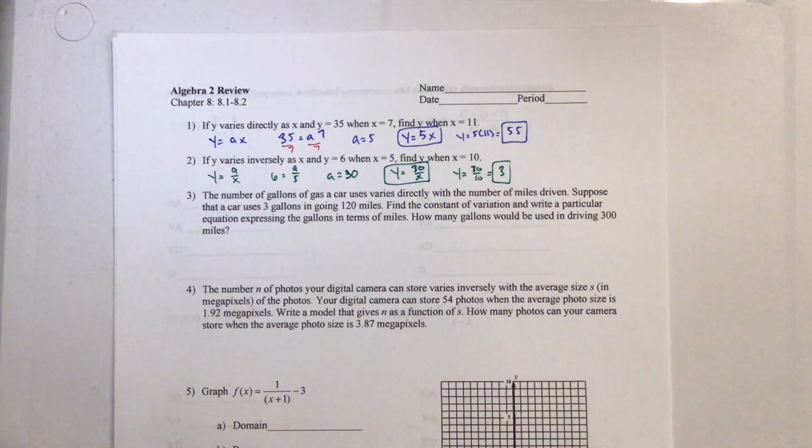All right, for this next one here, it's an application of the inverse and direct variation. It says the number of gallons of gas a car uses varies directly with the number of miles driven. Suppose that a car uses 3 gallons in going 120 miles. Find the constant variation and write a particular equation expressing the gallons in terms of miles. How many gallons would be used in driving 300 miles?